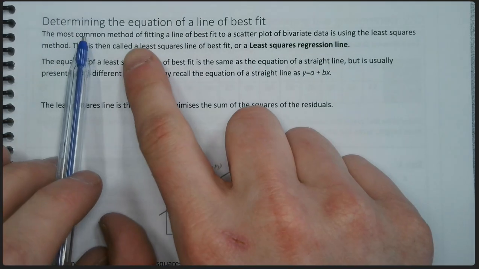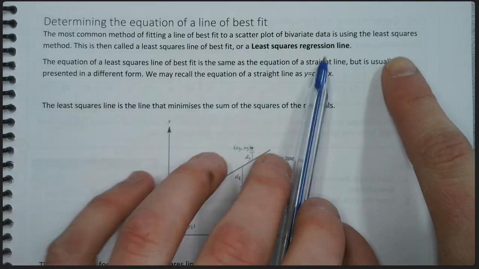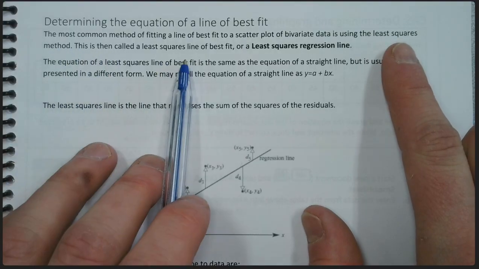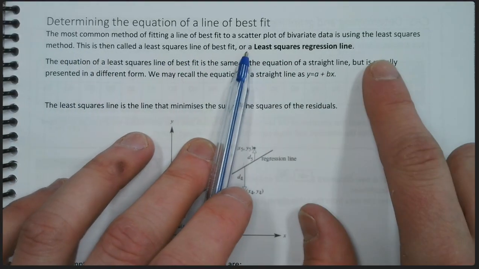So the most common method of fitting a line of best fit to a scatter plot for bivariate data is using the least squares method. This is called the least squares line or the line of best fit. The least squares regression line.